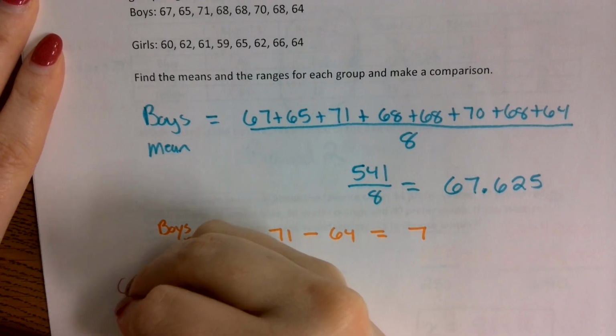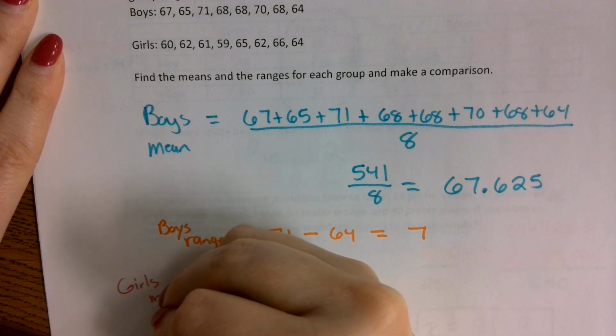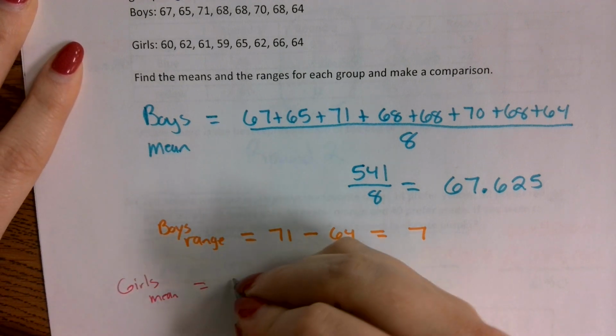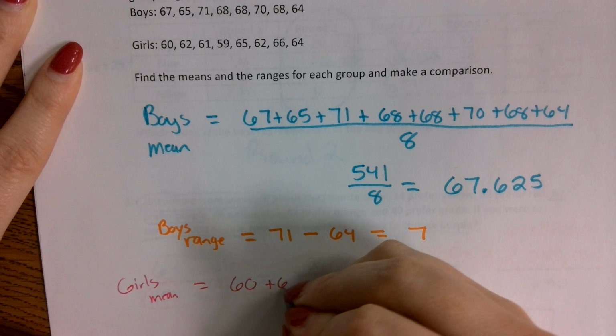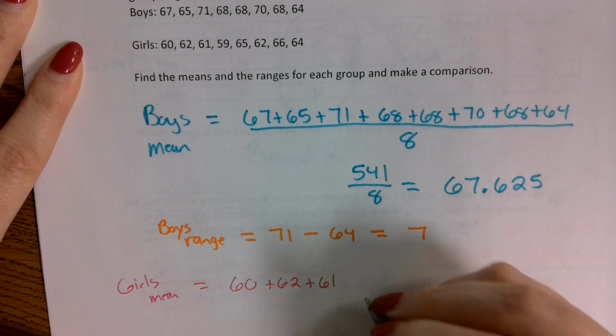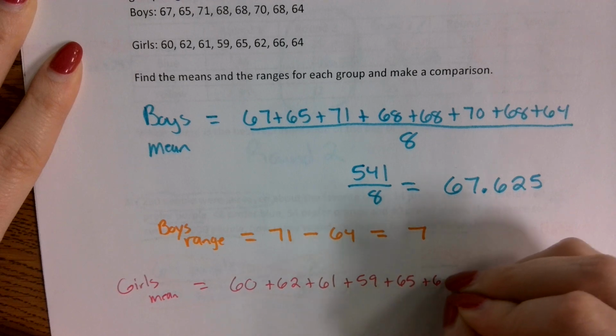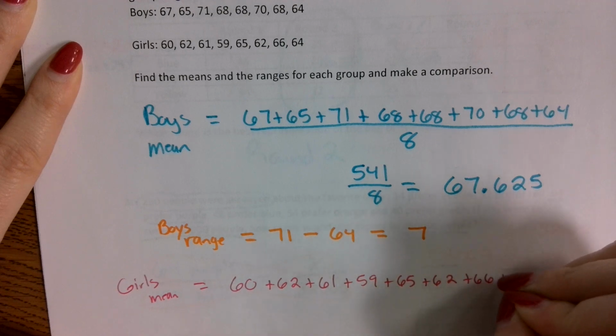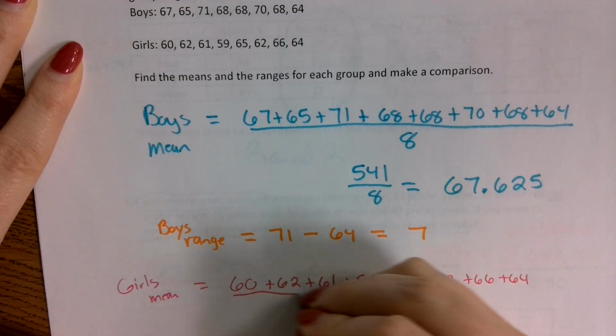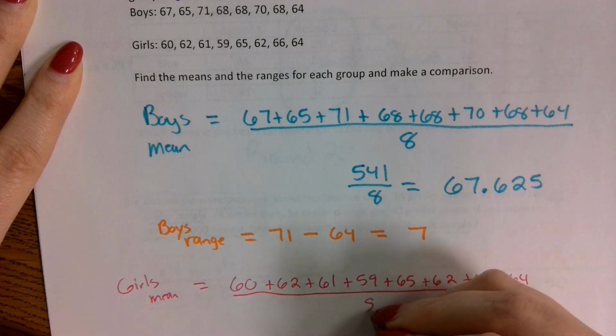Let's do the same thing for the girls now. We're going to find the girls' mean. Okay, so we're going to add their height. 60 plus 62 plus 61 plus 59 plus 65 plus 62 plus 66 plus 64. And we're going to divide that by 8.